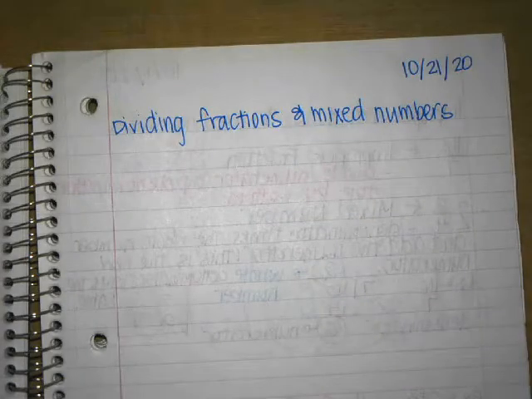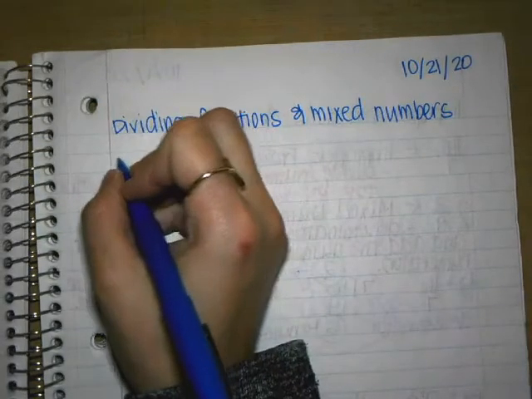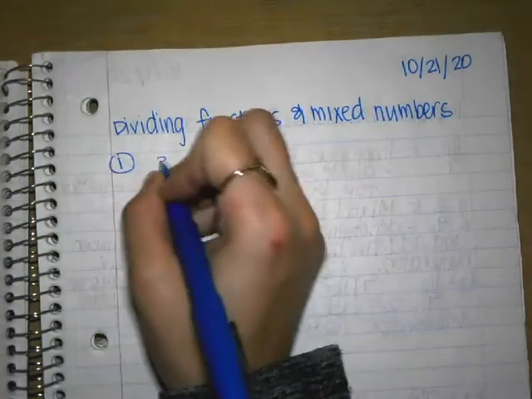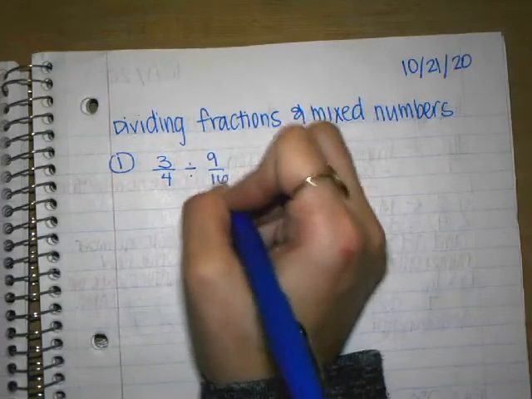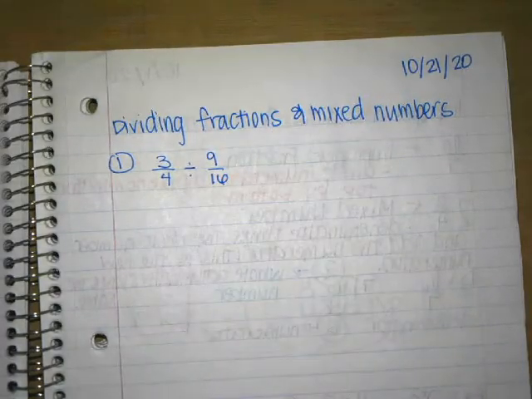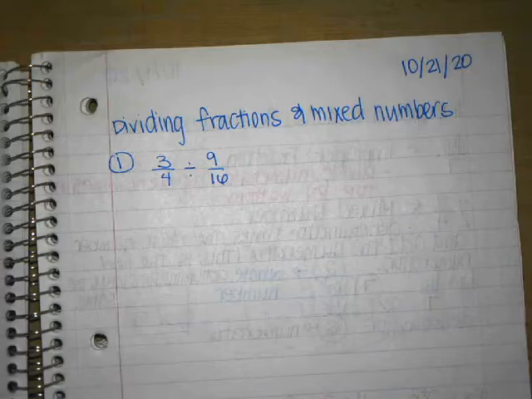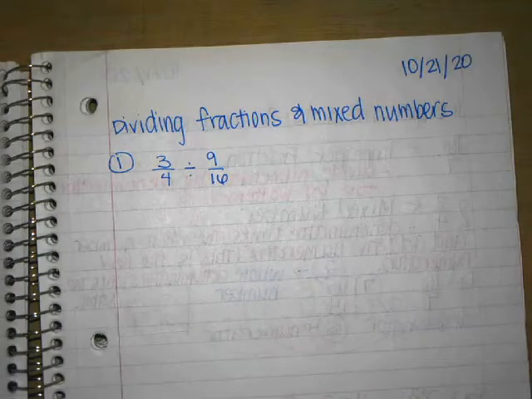Okay, this time I'm going to give you 3/4 divided by 9/16. Now I have two fractions. Do I need to put anything over a 1? No, they're both fractions. They're going to stay the same.